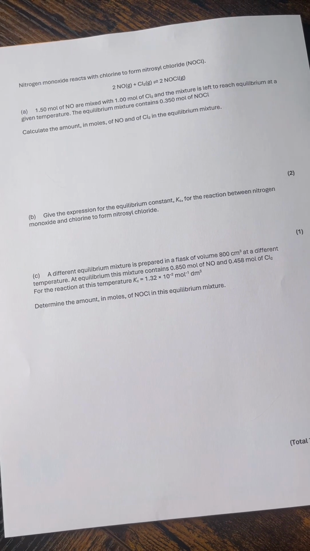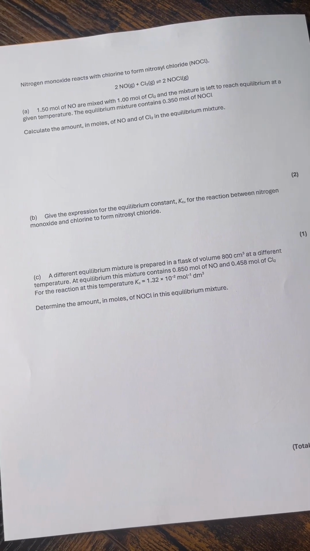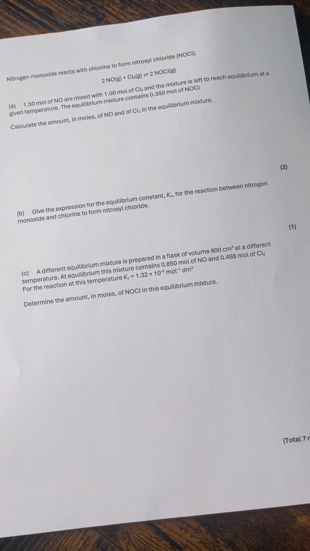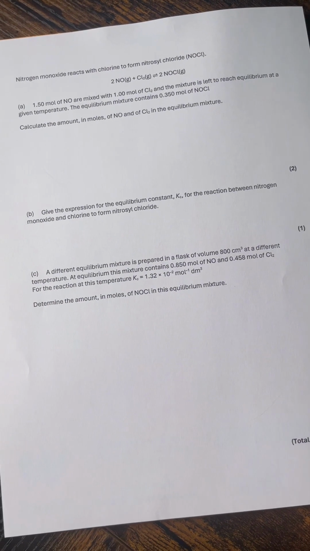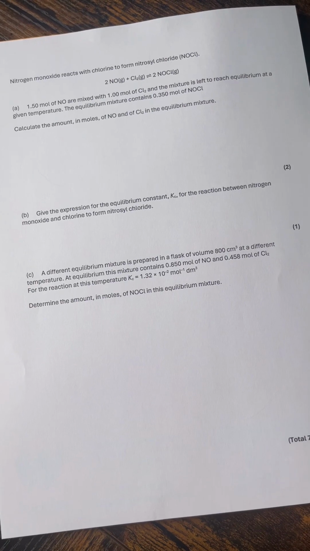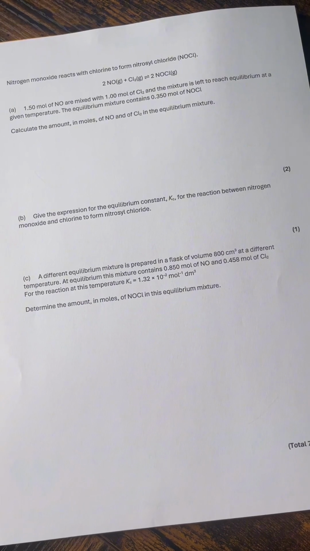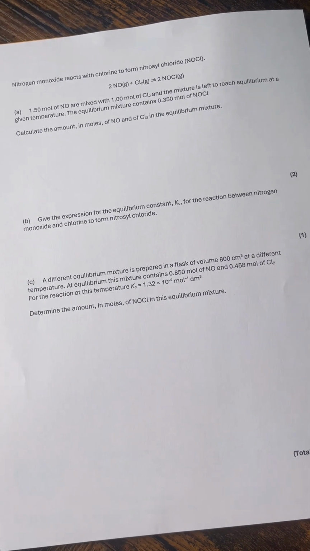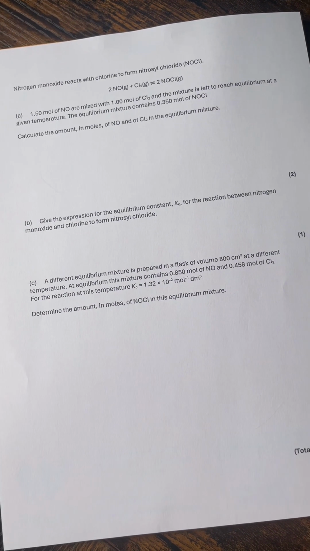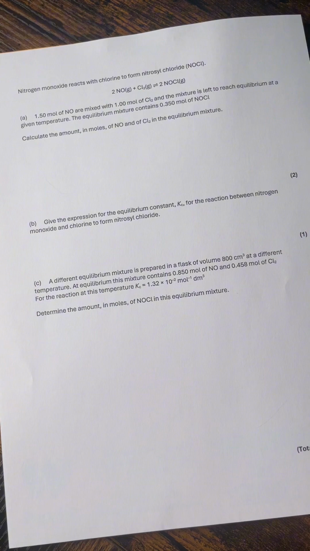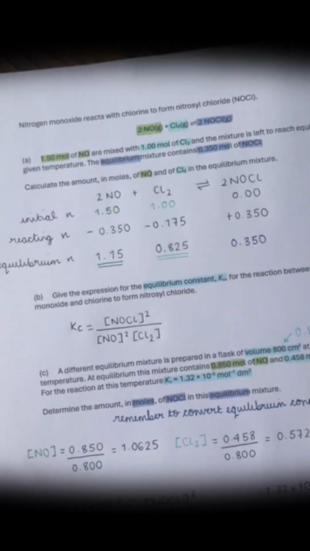So we're going to have to rearrange it to make the concentration of the NOCl the subject, and then once we've got the equilibrium concentration, remember to do the final step that lots of students miss, which is to determine the amount in moles. As always, I'll go through now and highlight some of the key points and make some annotations, and then I will explain all of my worked answers to you guys.